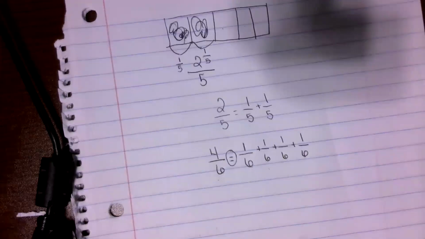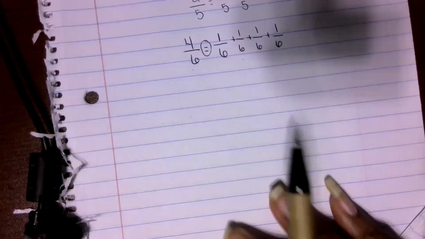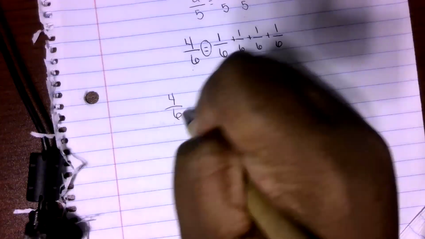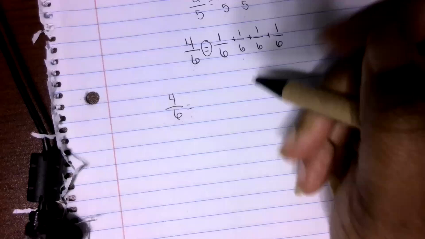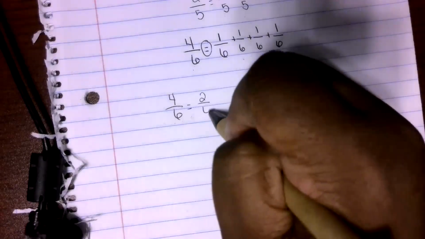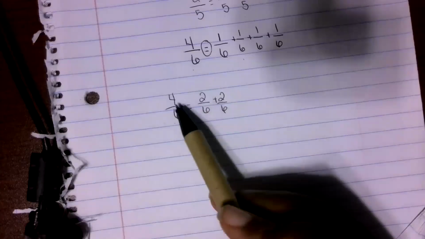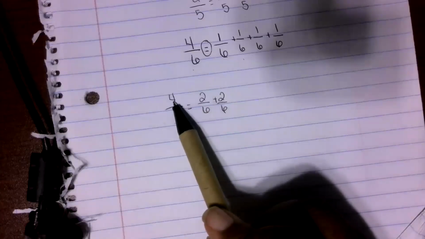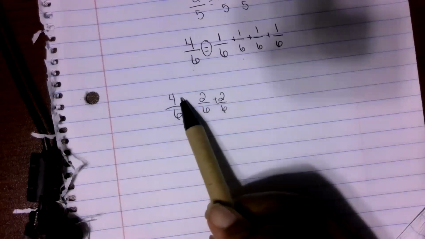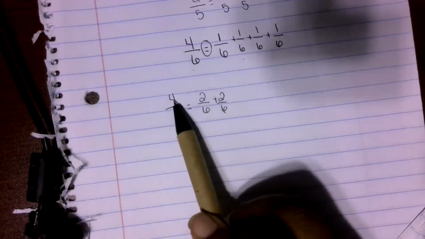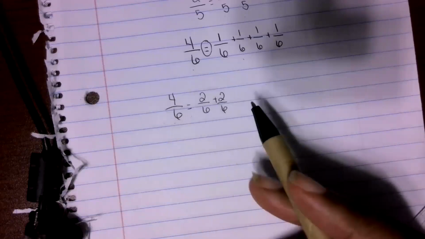But then we can also decompose into different variety of ways. So we can take this same 4/6 and decompose it. And one way I can do that could be 2/6 plus 2/6. So again, you see how I just took my numerator and broke it apart into 2 plus 2, because 2 plus 2 equals 4, and my denominator stayed the same.